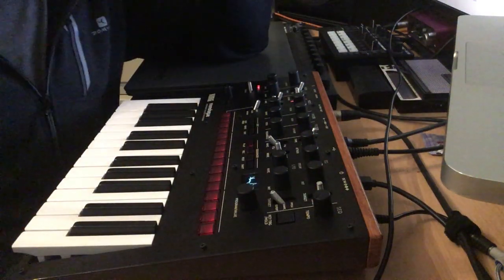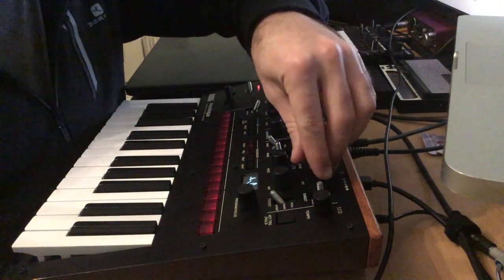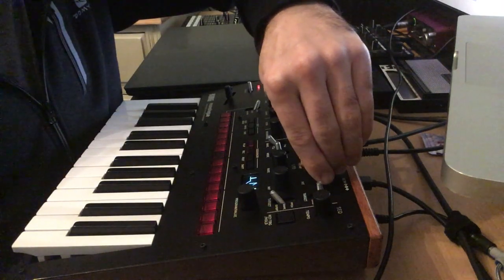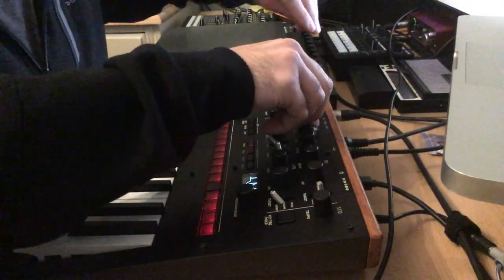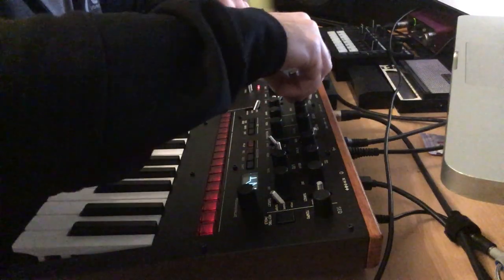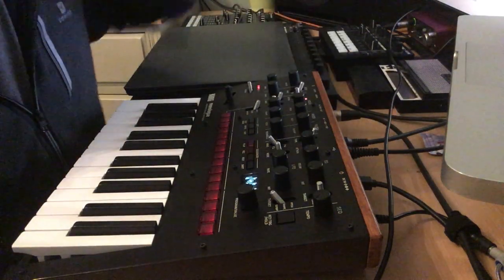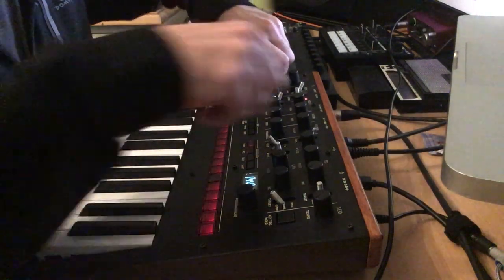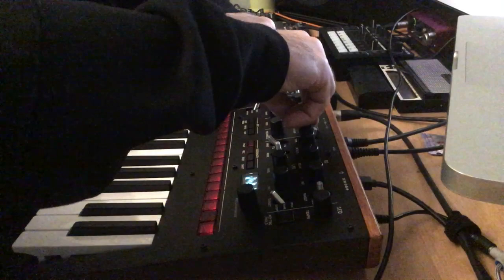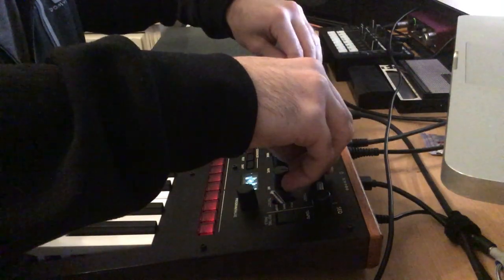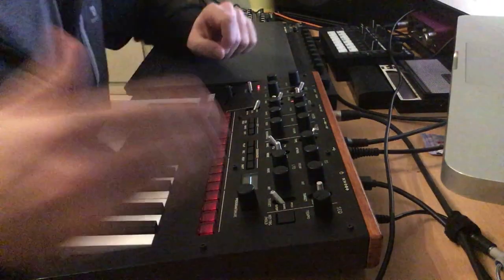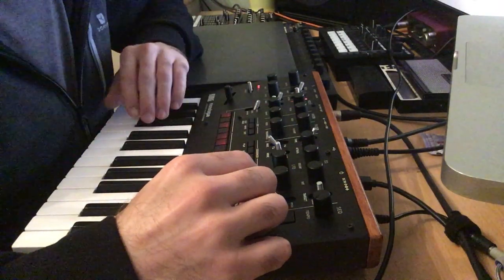Because this, if I did something quite minimal, this develops quite nicely. With a kick underneath, it sounds really good.